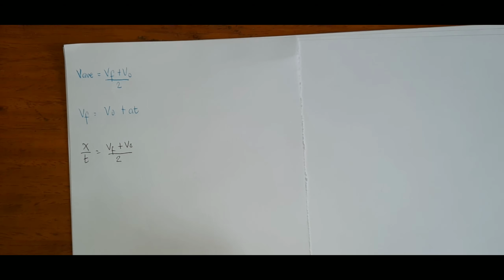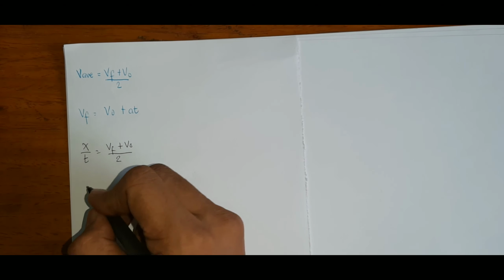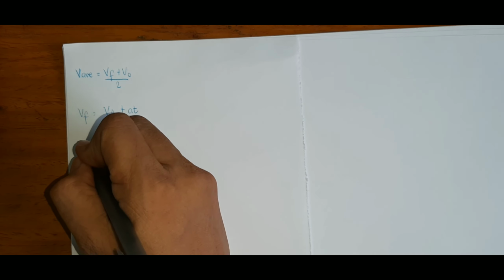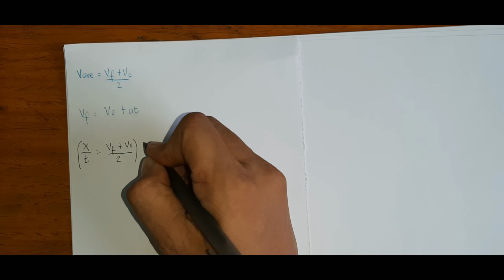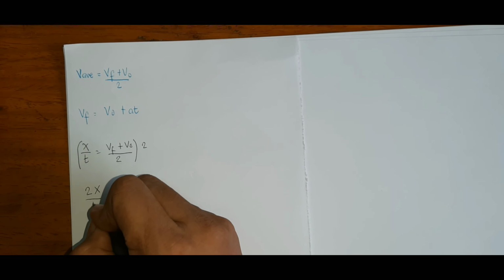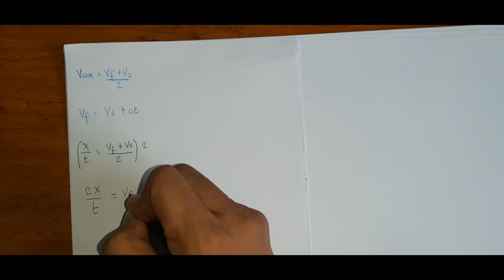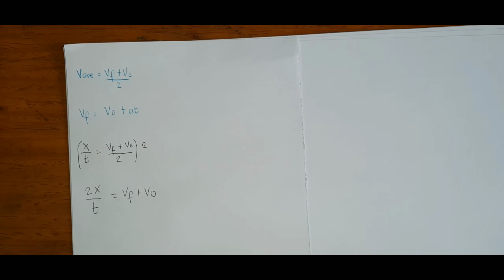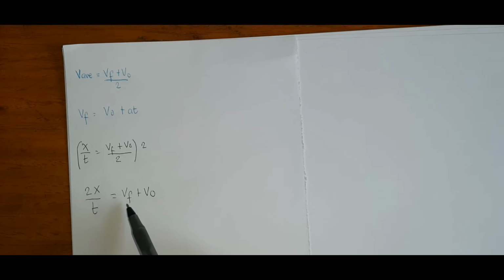So we're just going to isolate your velocity. That means we need to multiply the equation by 2. So you will have 2 times x over t is equal to vf plus vo. So that is how you're going to describe velocity. This is actually your velocity, final plus initial velocity. This one is also velocity, x over t.